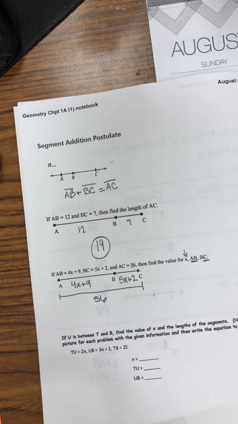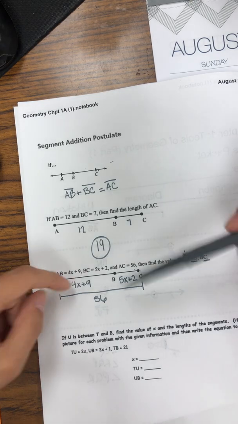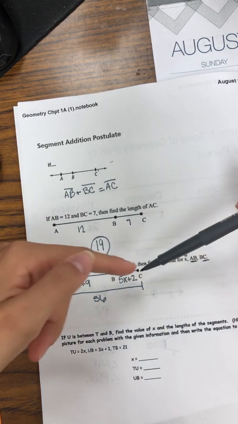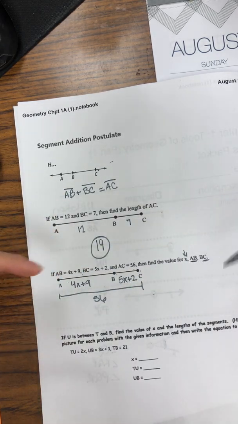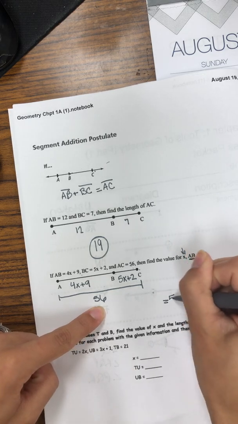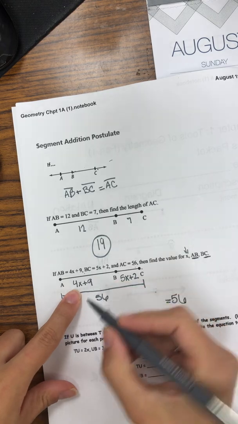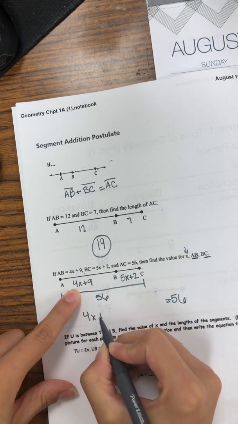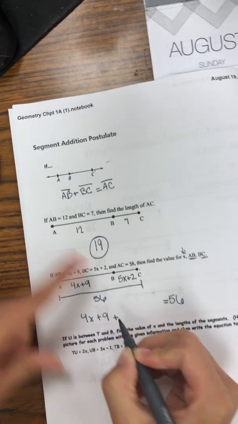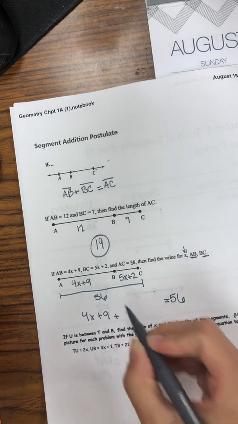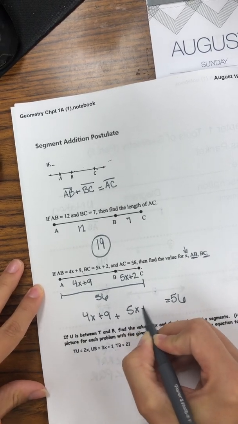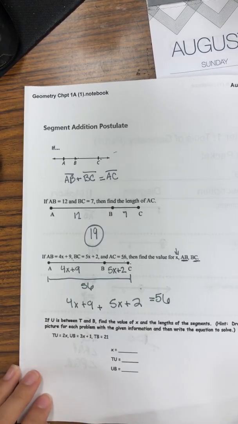So to solve for x, we need to set up an equation. And it's going to go back to this theorem. When you add the two segments together, it equals the length of the whole thing. So it's going to equal 56, your equation, because again, it's going to equal the entire length. So we're going to have 4x plus 9 plus 5x plus 2 equals 56.